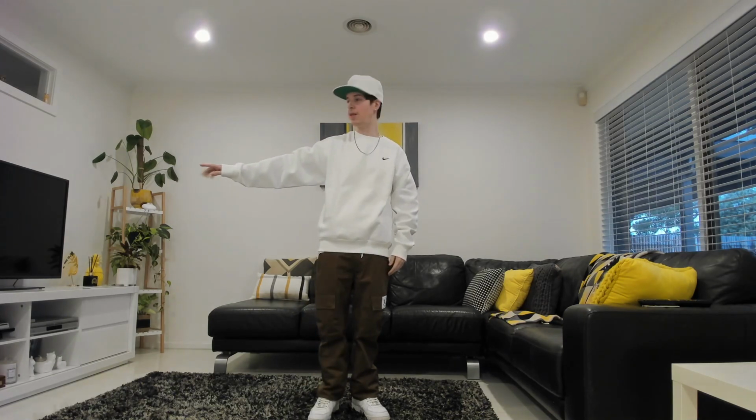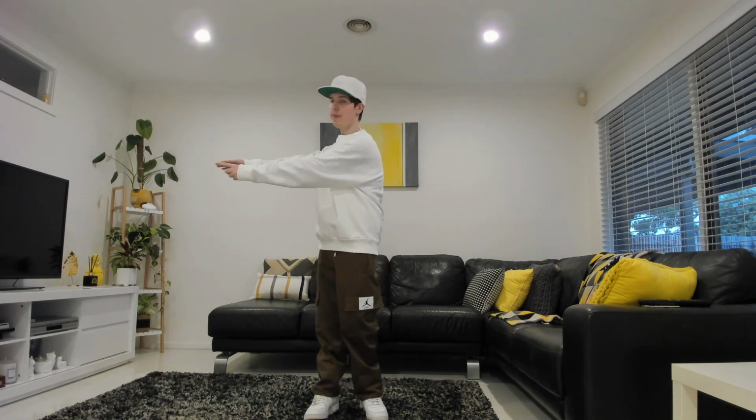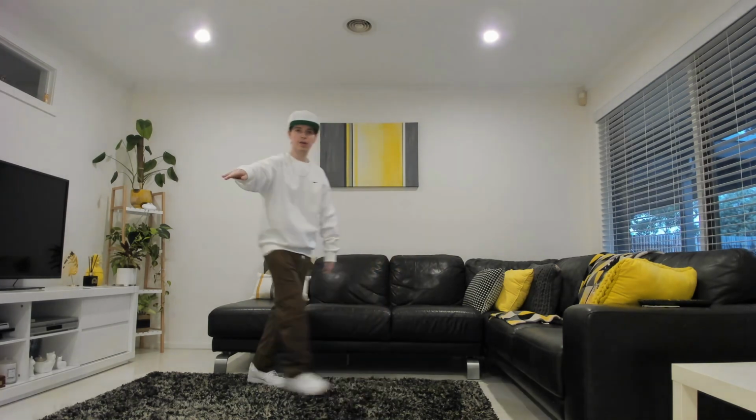The fixed point would be my shoulder right here. My shoulder is not moving, but my body is moving around that point. And now you can also do this. The tip of my hand is going to be the fixed point now.